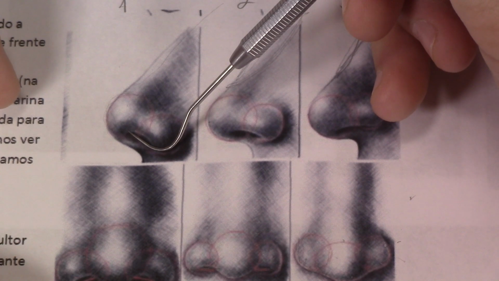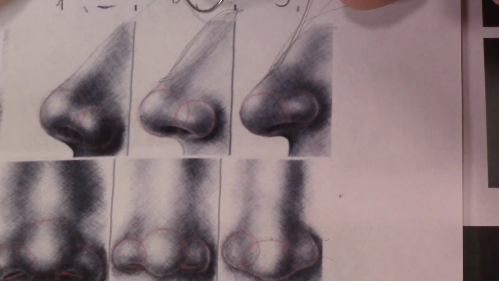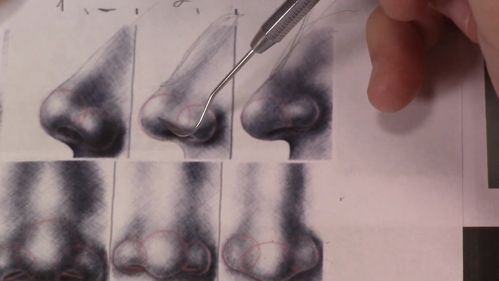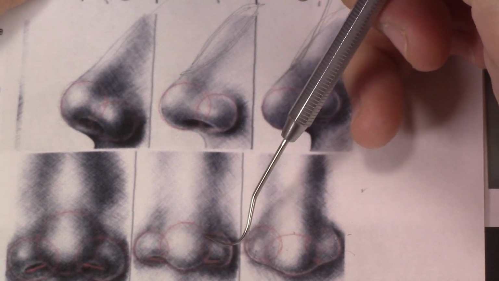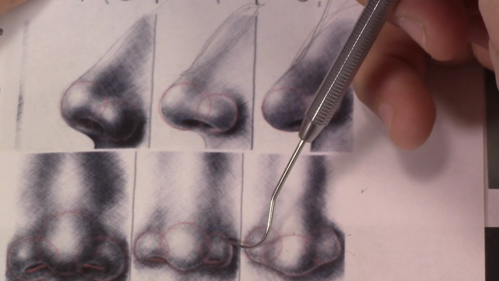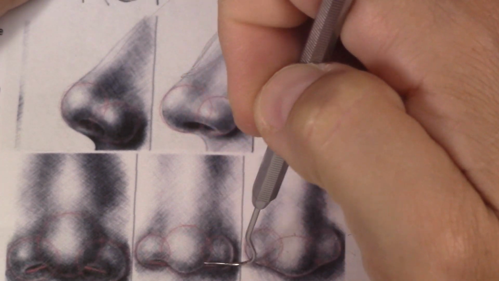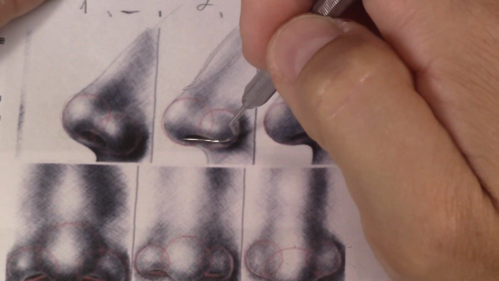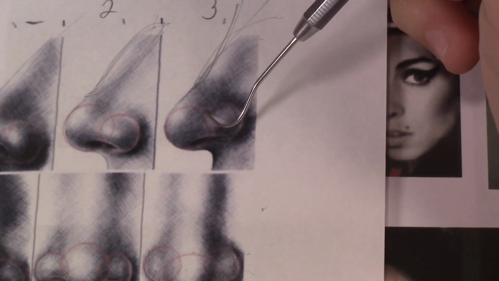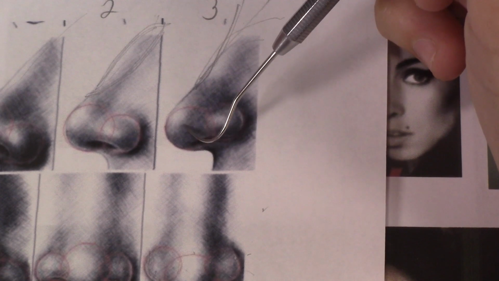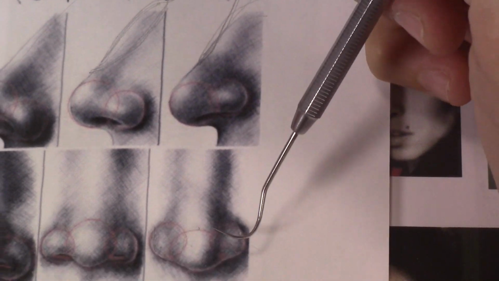Shape number 2 is where they are aligned, in the same line. So the tip is aligned with the wings. What you see for the nostril is a straight line here, and on the side it's the same, kind of a straight line. And nose number 3, the tip of the nose is lower than the wings.